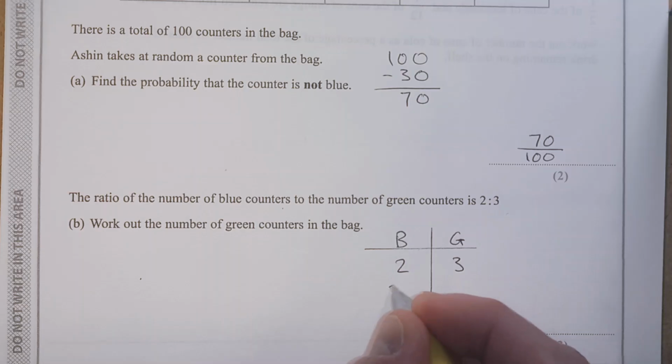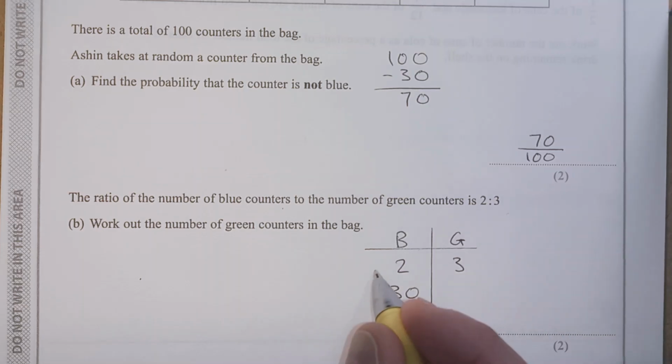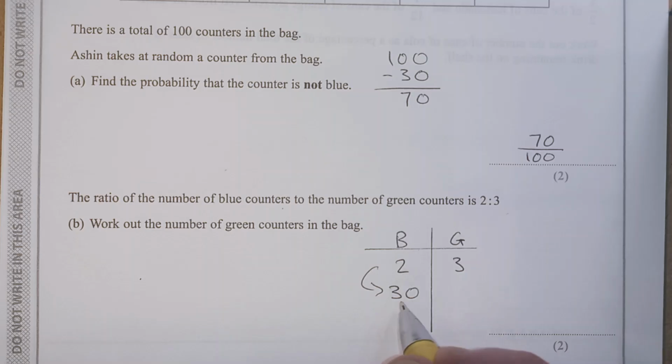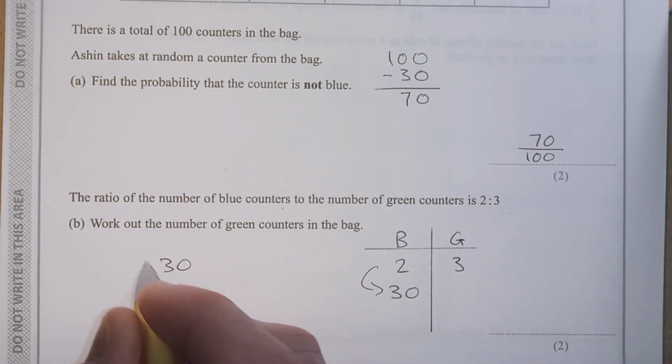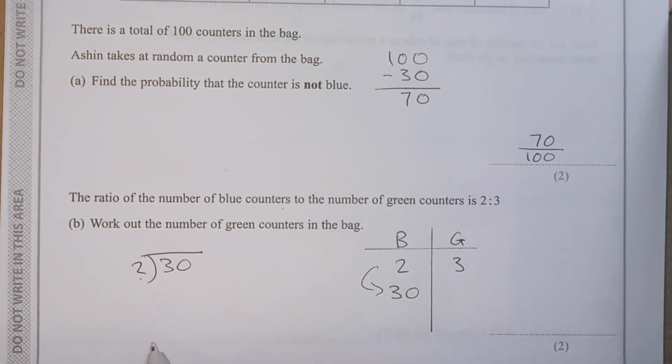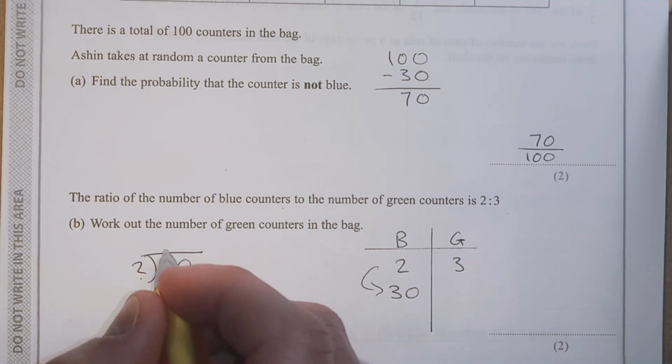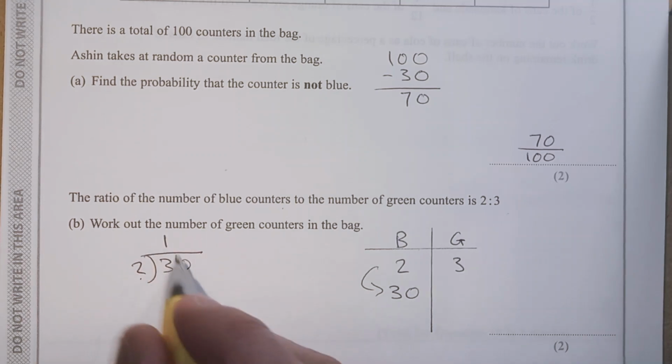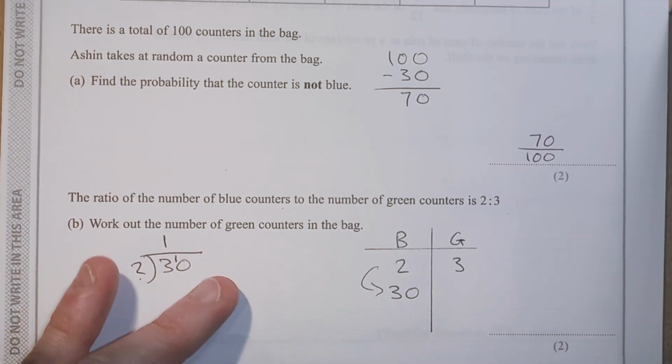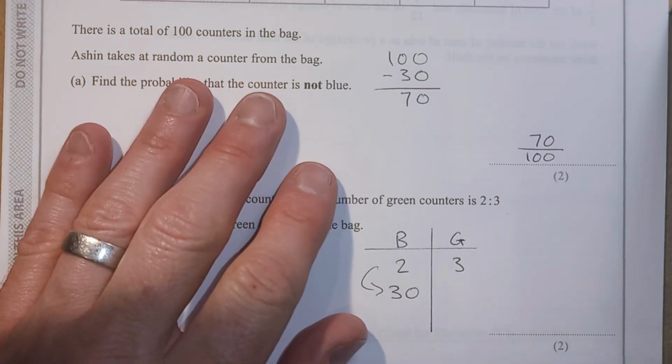We know we've got 30 blues. So we want to see how many times bigger 30 is than 2. So in other words, we're saying 30 divided by 2. 2 goes into 3 once, remainder 1. 2 into 10: 2, 4, 6, 8, 10. That's 5 times.